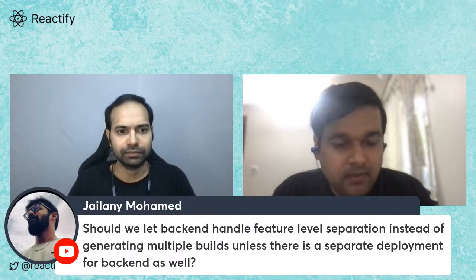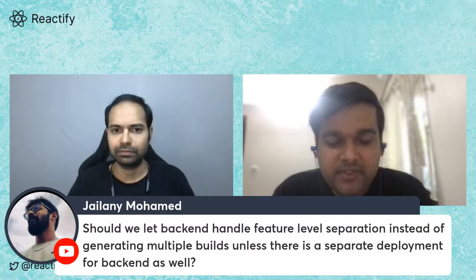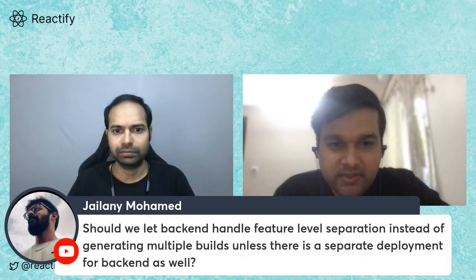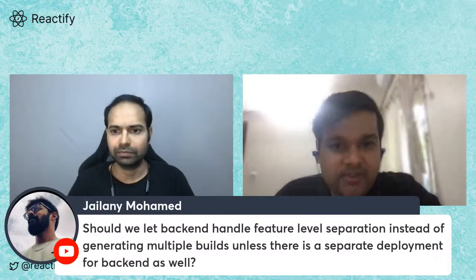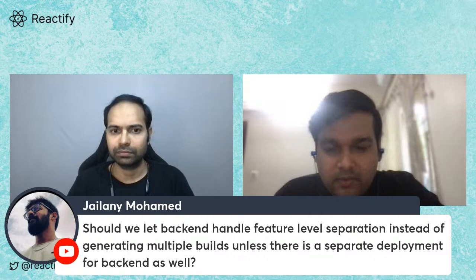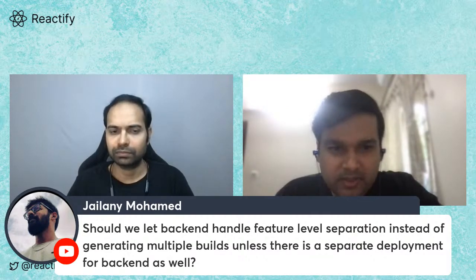Should we let the backend handle feature level separation instead of generating multiple builds, unless there is a separate deployment for the backend as well? Okay, just trying to understand this. Feature level separation, by that you mean feature customizations, instead of generating multiple builds.